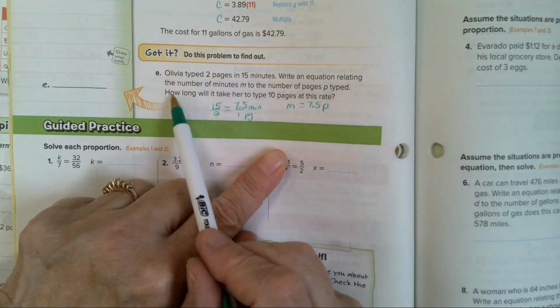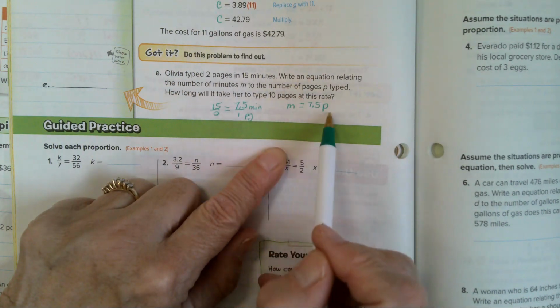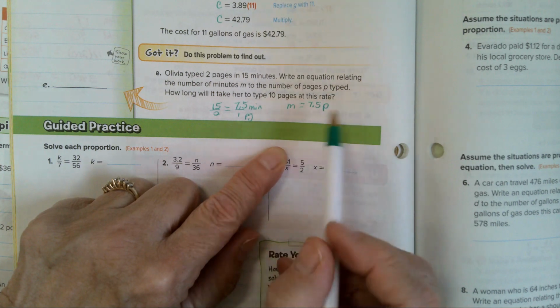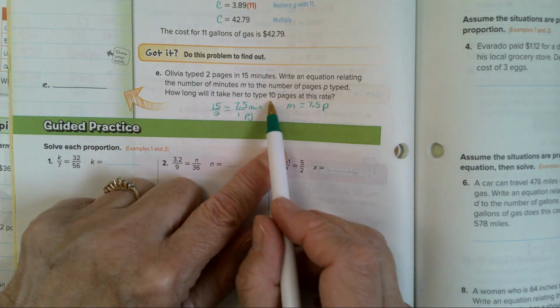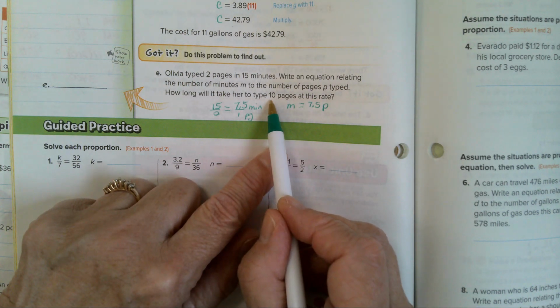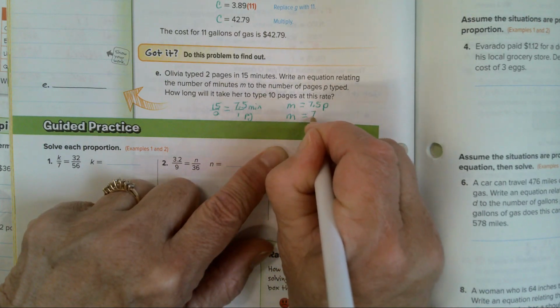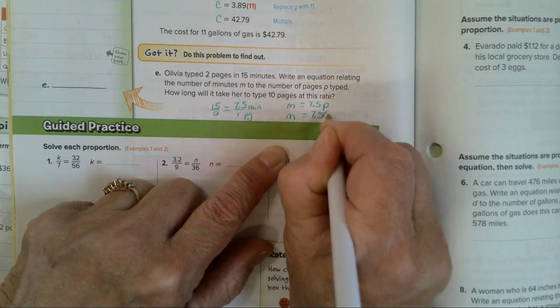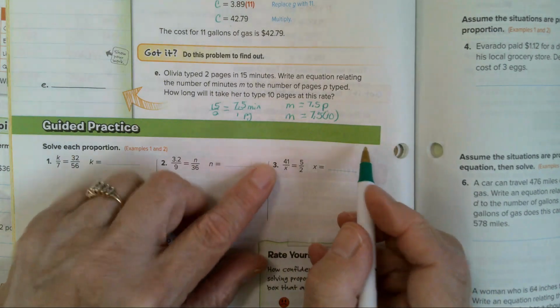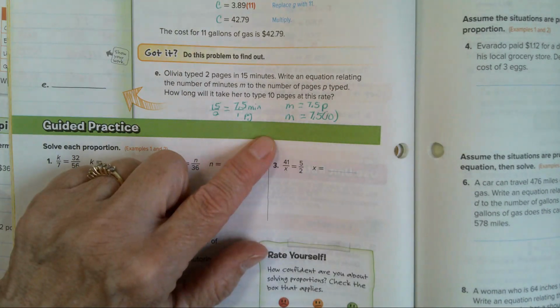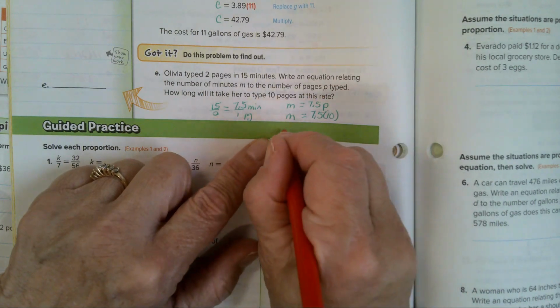It says you have to write an equation. There's the equation. Now we're going to replace P with 10, because how many pages is she doing? 10. So M equals 7.5 times 10. And 10 times 7.5 is 75. M equals 75.